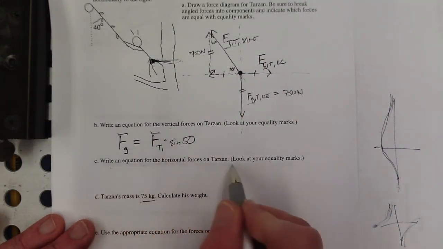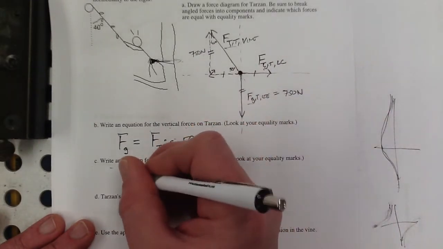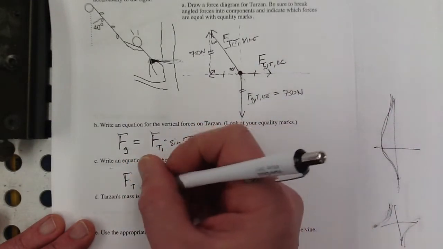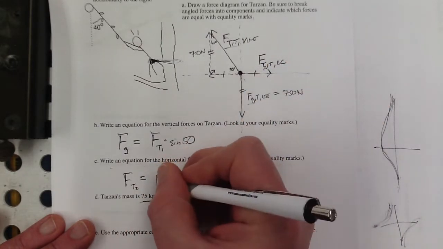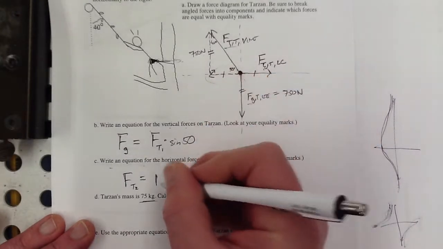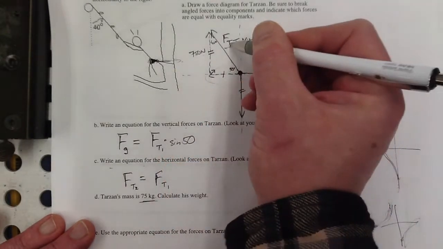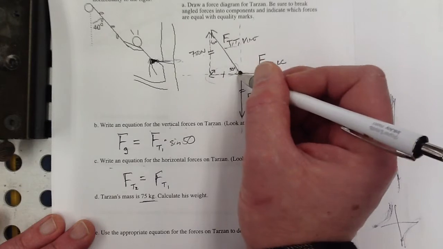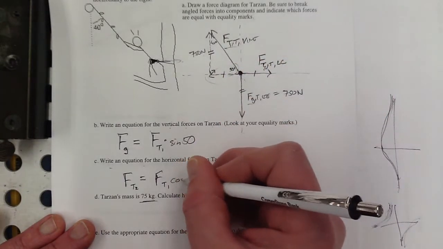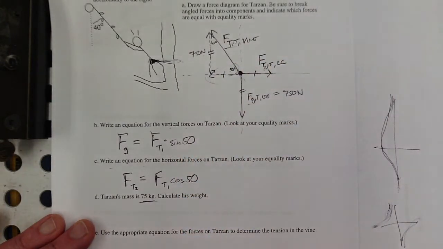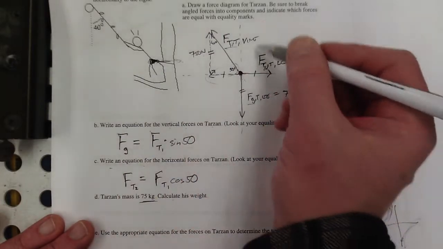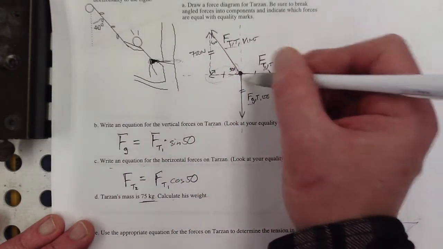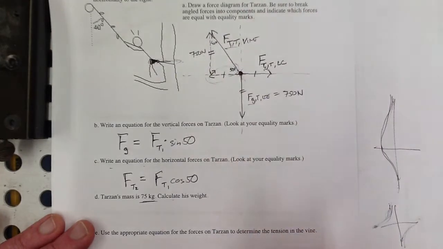Write an equation for the horizontal forces. So this is the force of tension from, that's T2, the loincloth here, is equal to this, which is the force of tension here, and it's the cosine component, cosine of 50. Those equations are very important. Those equations just say, in like the language of math, what our diagram says. This equals this, and this equals this.